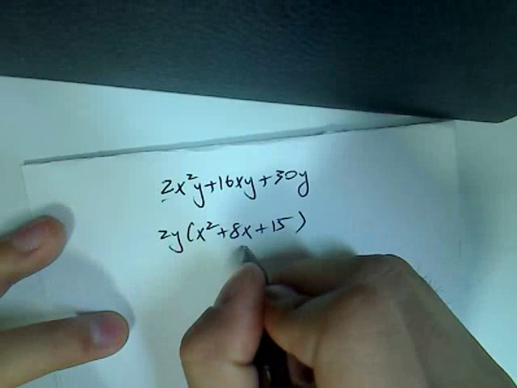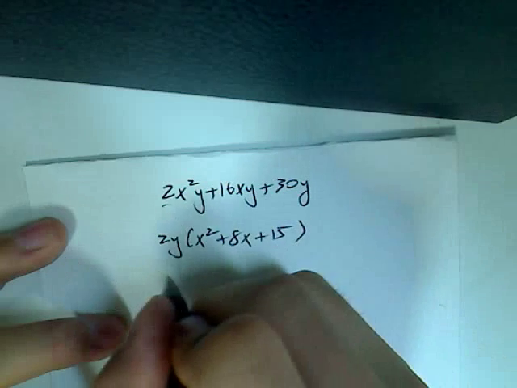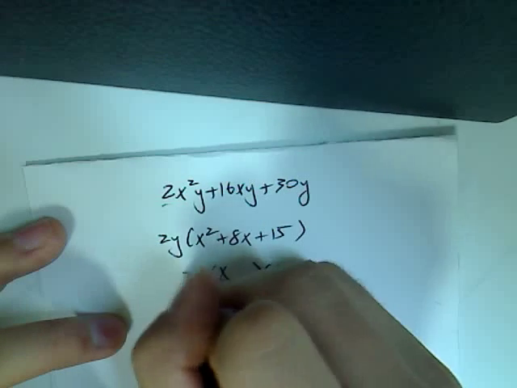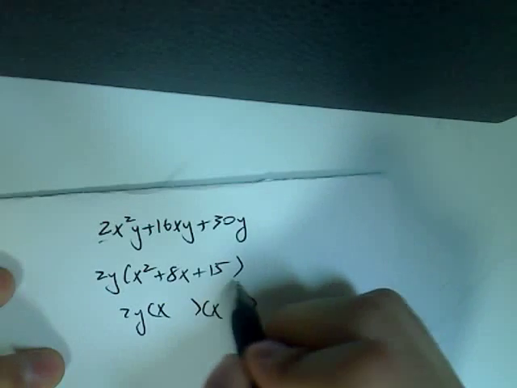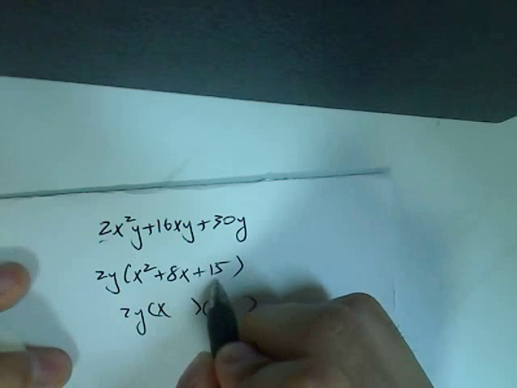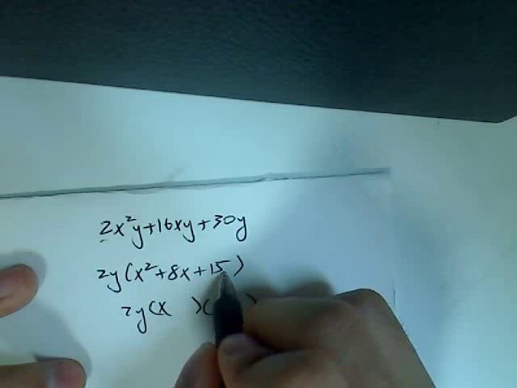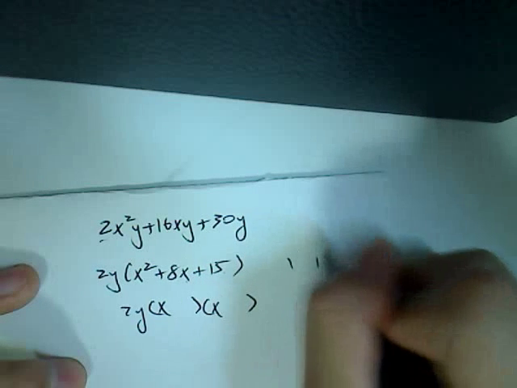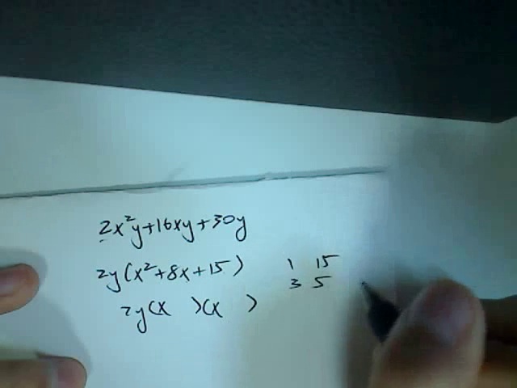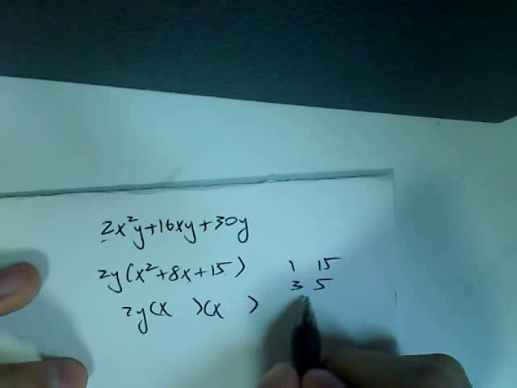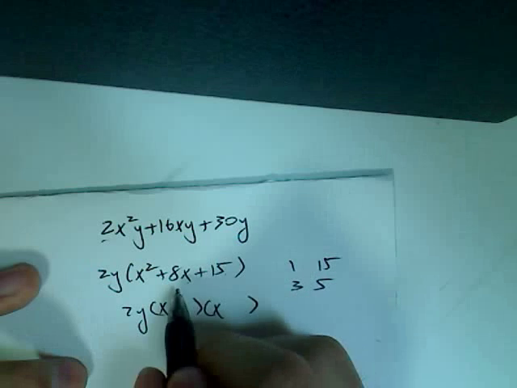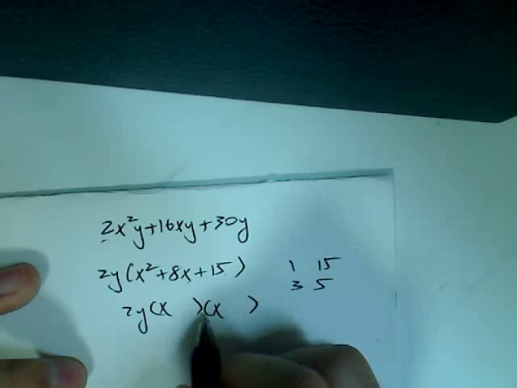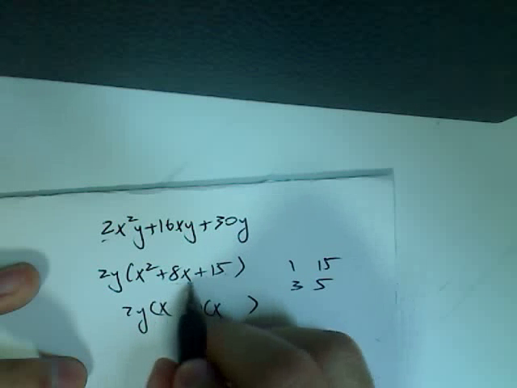Now you can factor this further, so we'll make two parentheses and fill in the values that we know already, and let's find two numbers that multiply to 15 and add up to 8x. So we have 1 and 15, or 3 and 5, and no other numbers fit this criteria. We already know that 1 and 15 don't work, because when you add everything together, you will have 15x plus 1x, which is 16x, and 16x does not equal 8x.